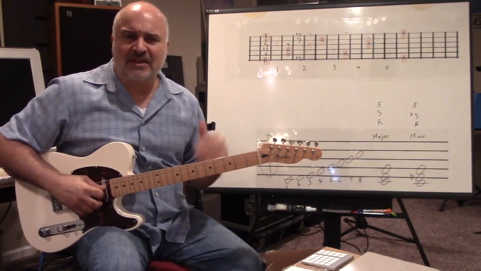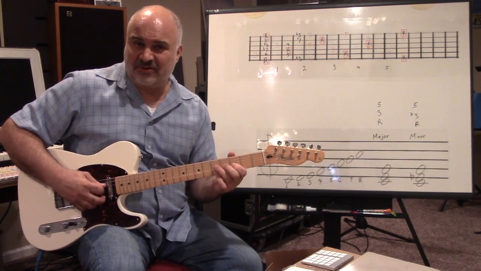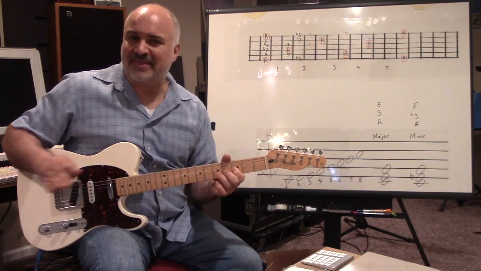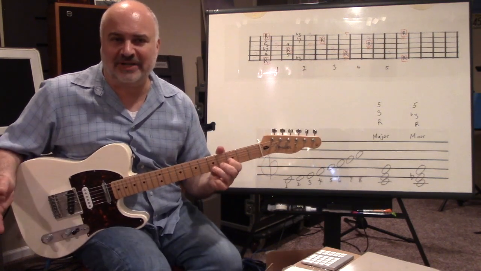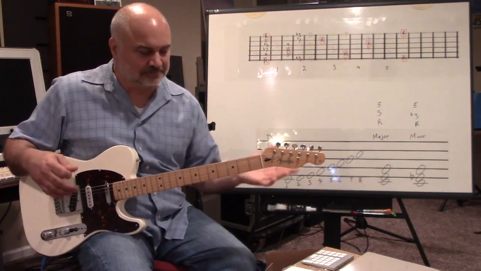Now, I'd like to make an interesting observation here. Many times the way the minor pentatonic scale, notice the minor third here, the way this scale is applied is within the context of a major harmony, as in blues and rock and roll. So for example, listen to this.